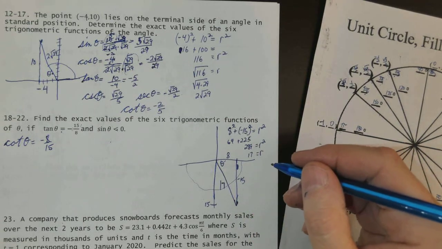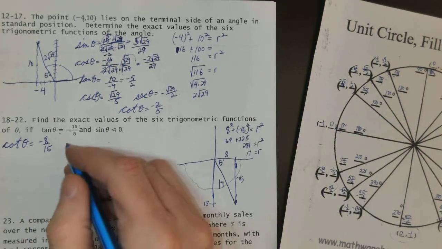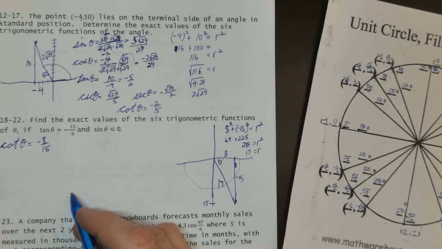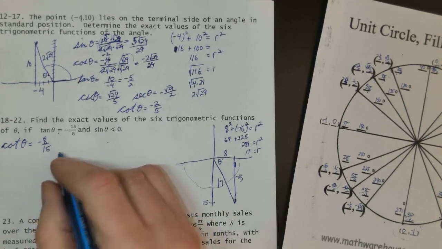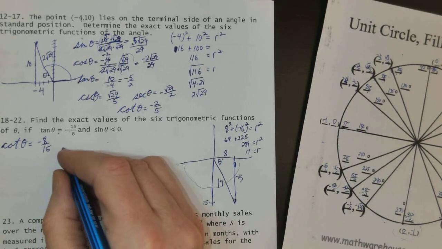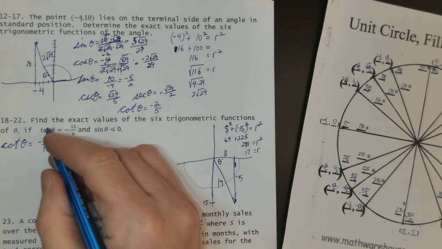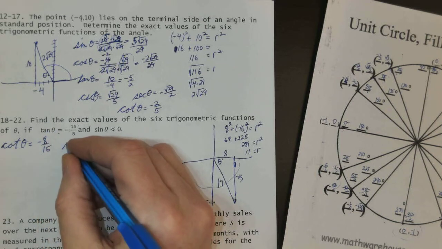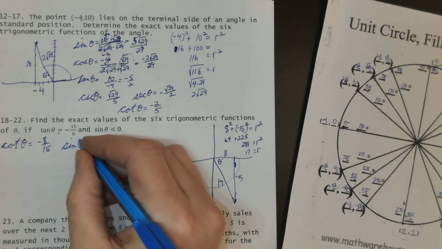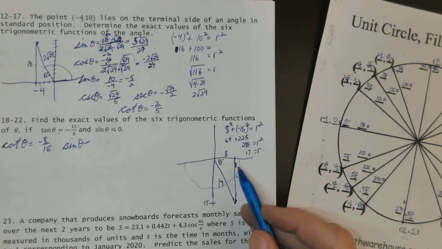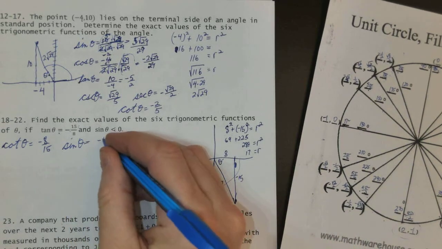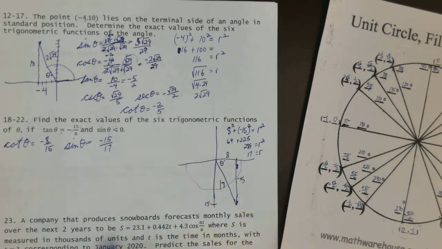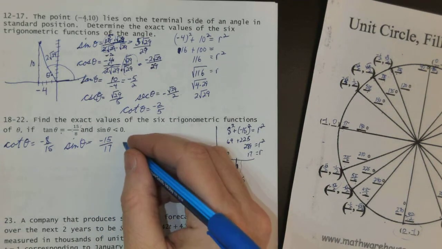All right, now we are in business, and we won't have as much simplifying to do here. We got the tangent, cotangent. Let's go sine of theta is the opposite, negative 15 over the hypotenuse, 17.